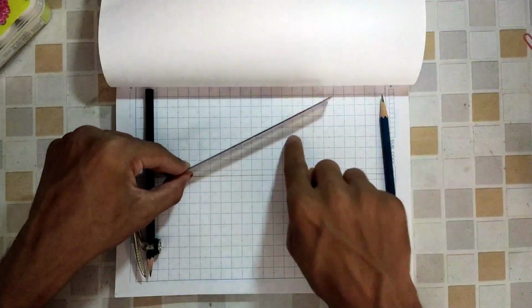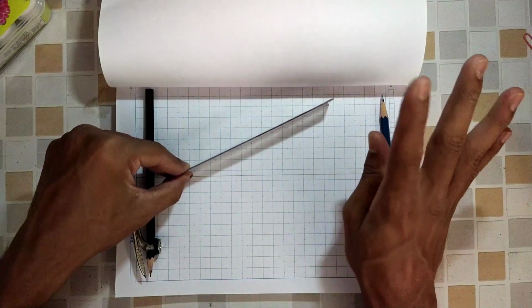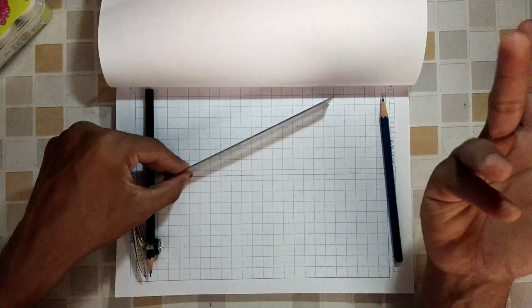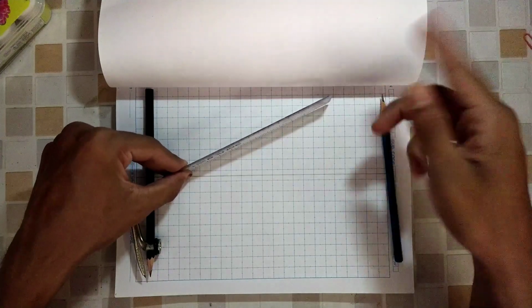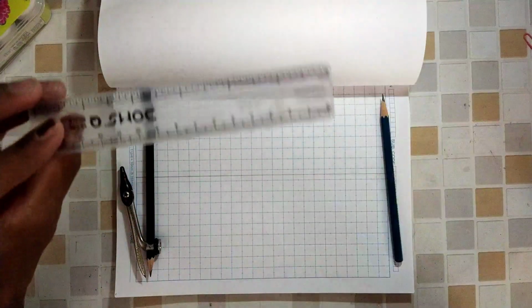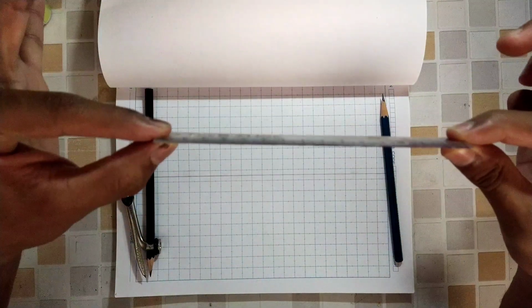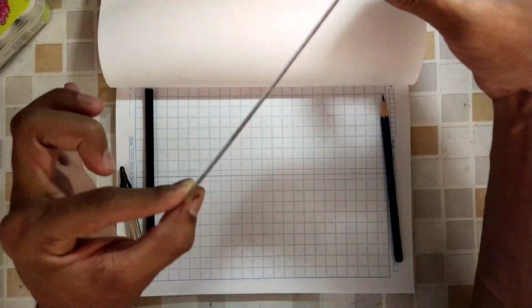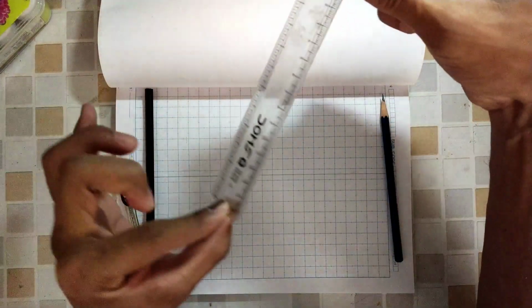Usually most of the questions ask 45 degrees to HP, which means it is like this, 45. Now the interesting thing is to VP, suppose it is 30 degrees, which means it will come like this. Let me just show you again. So it is like this first, right? First it will go up like this, then it will turn like this.